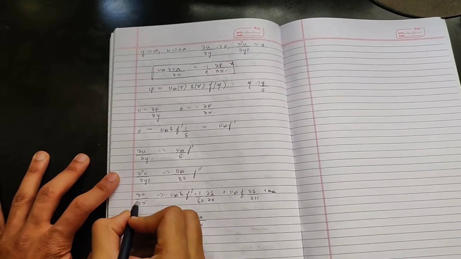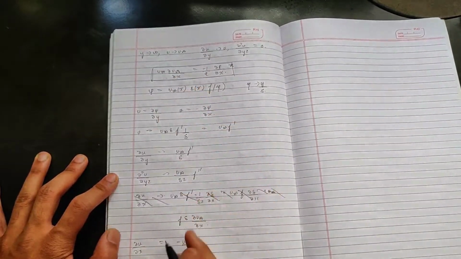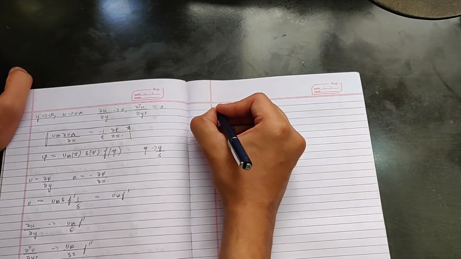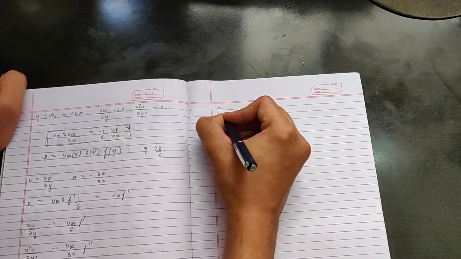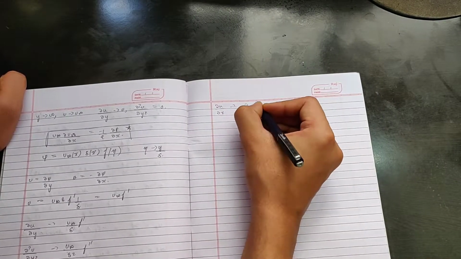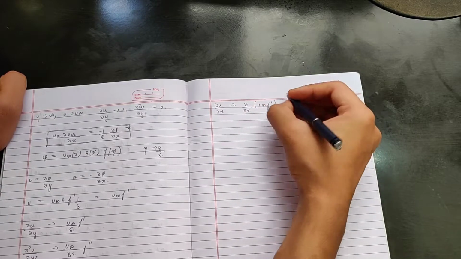Yes, so this I wrote wrong because I differentiated the function psi instead of u. So it would be actually del u by del x would be del by del x of u infinity and f dash. Okay, so it's easy now.